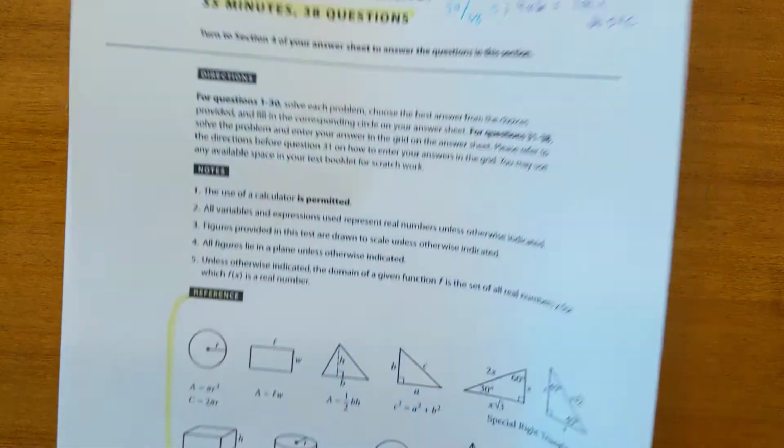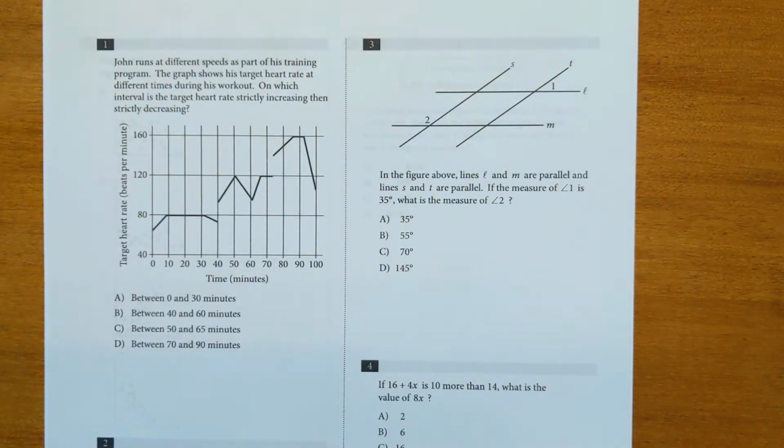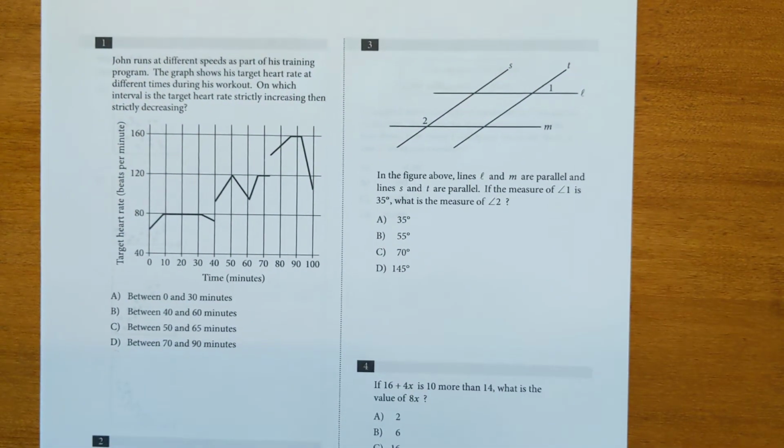All right, number 1. Says John runs at different speeds as part of his training program. The graph shows his target heart rate at different times during his workout. On which interval is the target heart rate strictly increasing and then strictly decreasing? Okay, the answer on number 1 is B.